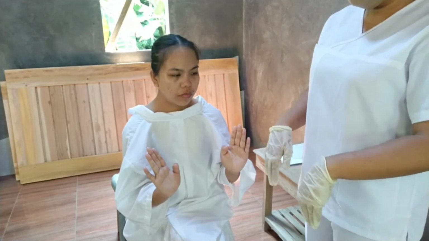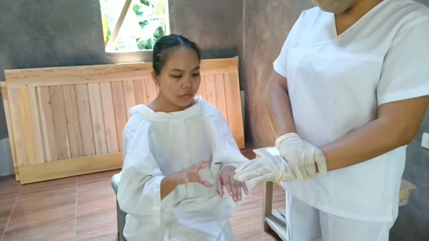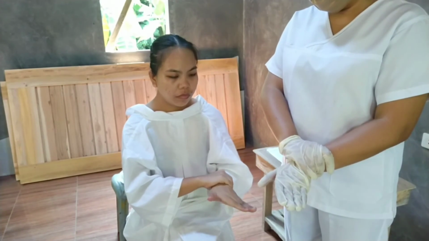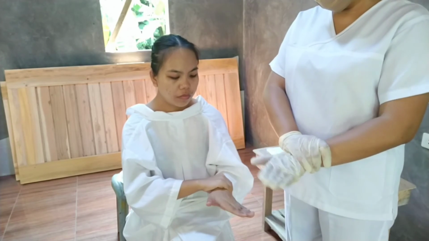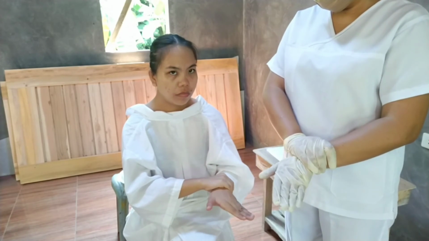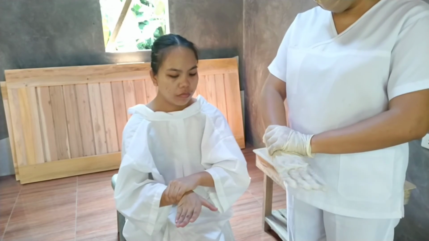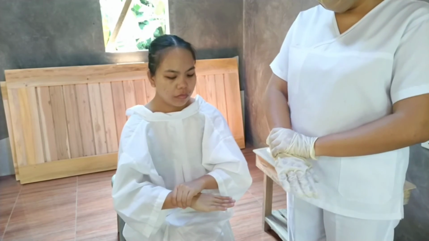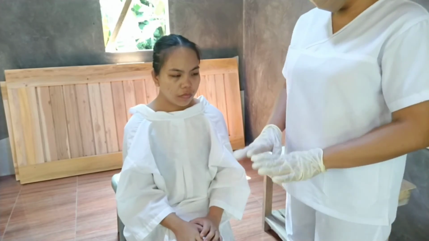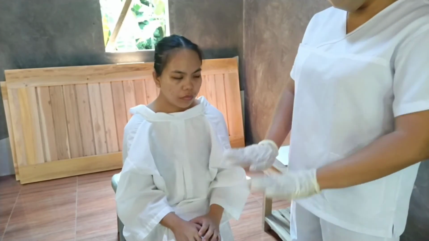And then, ma'am, I want you to hold your wrist and then move sideways. The other one. And now, ma'am, we will be doing the supination and pronation again. Okay.